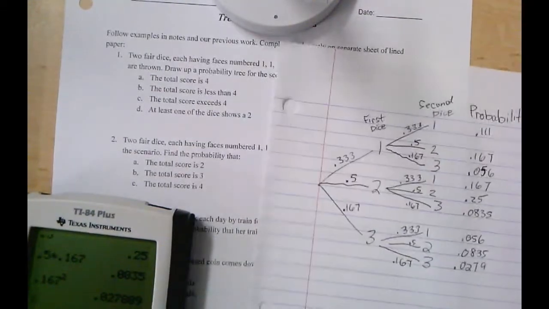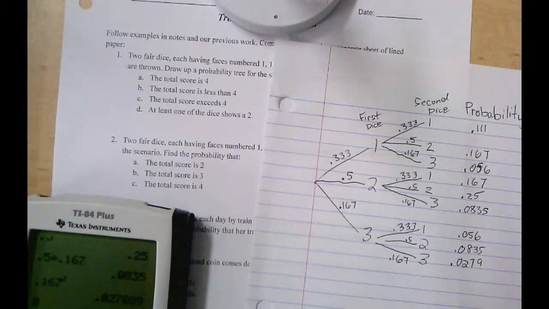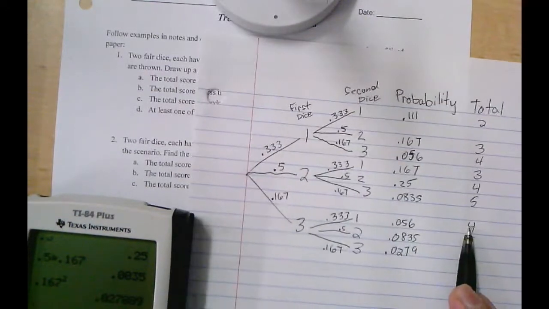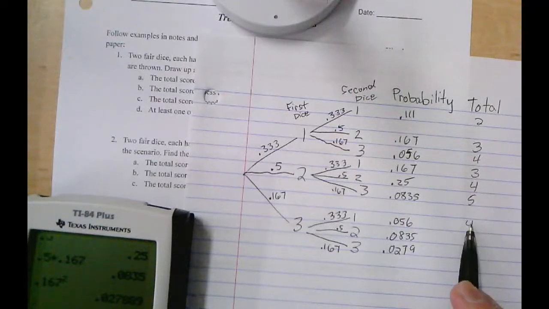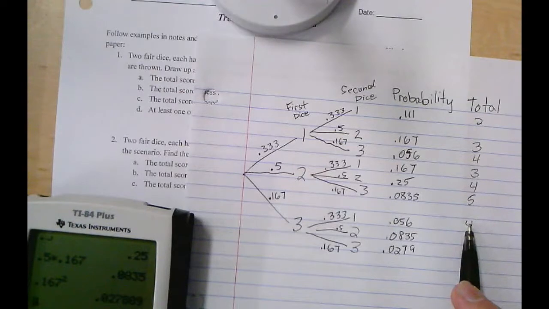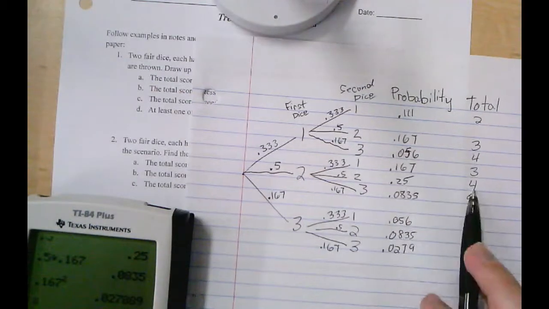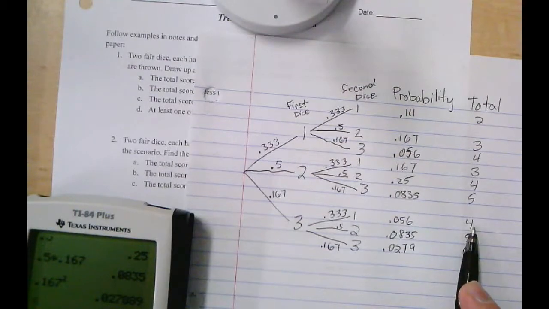Total score being 4. So I see 1, 2, 3 different ways that we could possibly get a 4. So we're going to add up the probabilities of those. It's like the probability of getting it this way, or this way, or this way. So we just add up the probabilities.